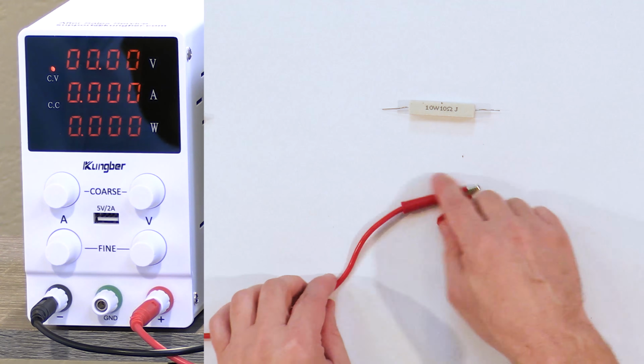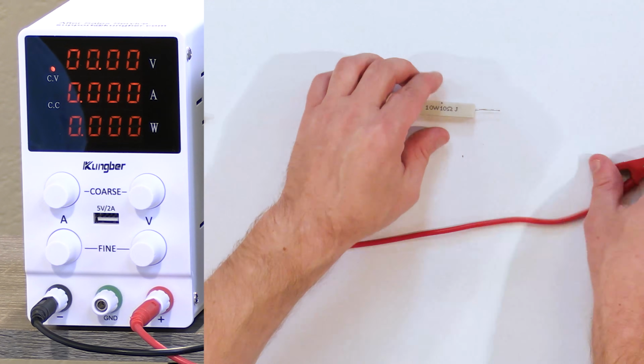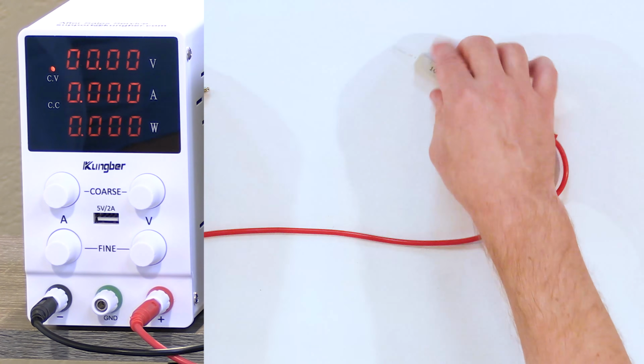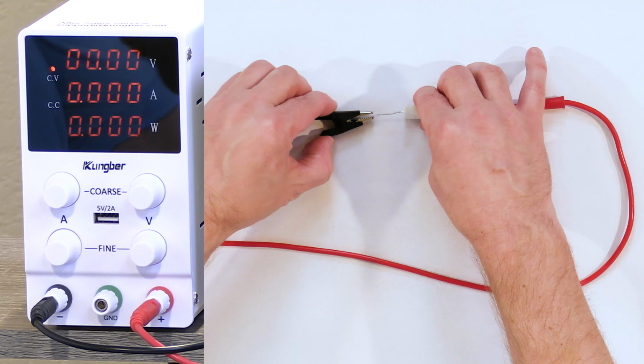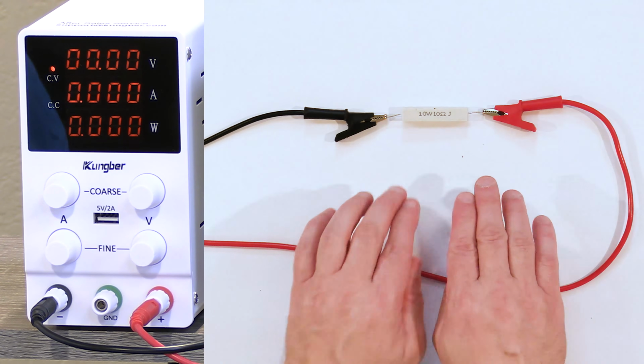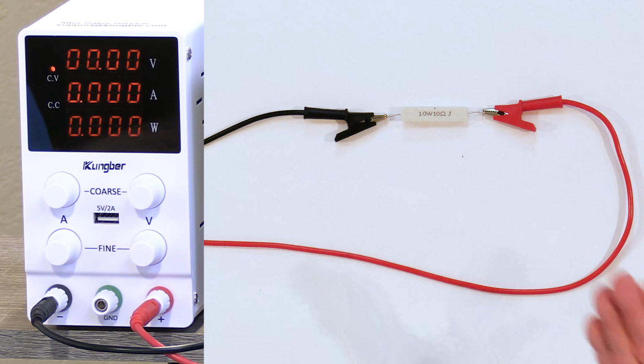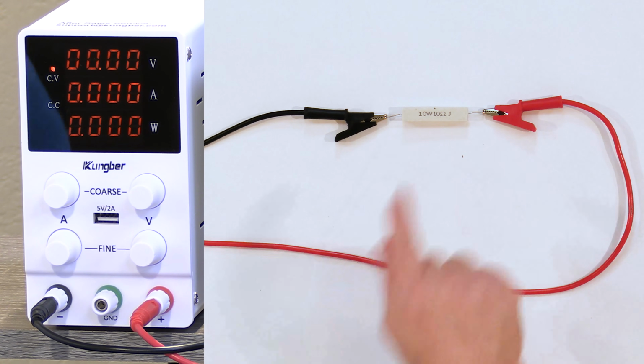So I use a large one so I don't have to worry about the thing burning out. What I'm going to do is connect a voltage source across this resistor, and I'm going to draw a circuit for you in just a second so we can see what it looks like. But essentially there's nothing else in this circuit other than a 10 ohm resistor. You can see it printed right here.